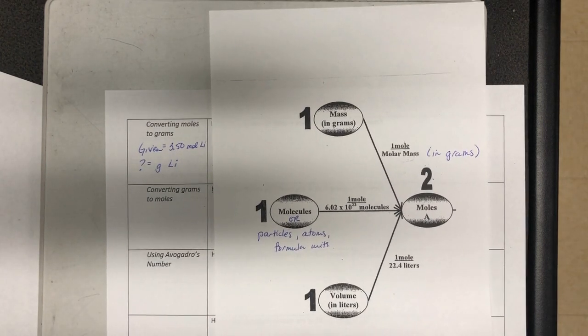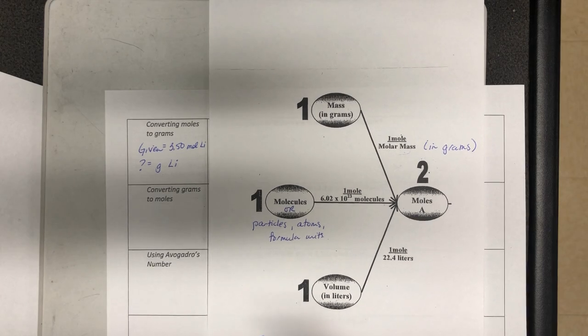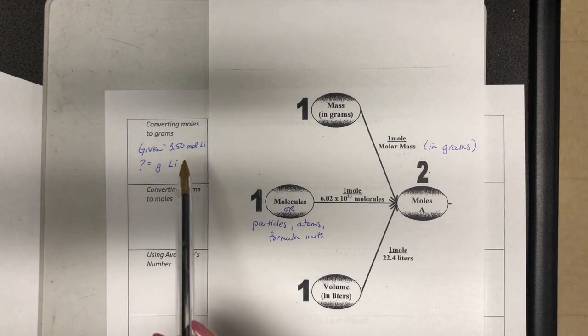I'm going to look at the chart. And what I'm looking for is, where am I starting from? So what am I given, and what am I looking for? So I have 3.5 moles of lithium.